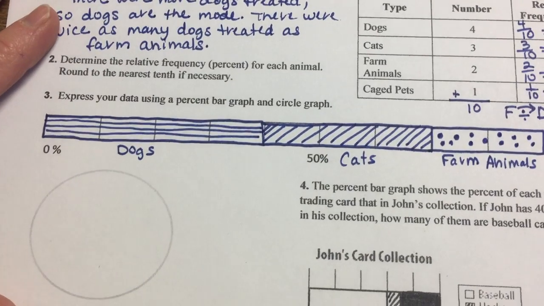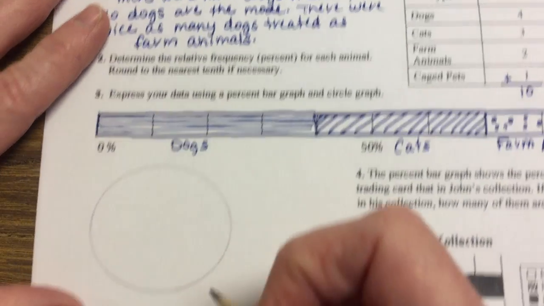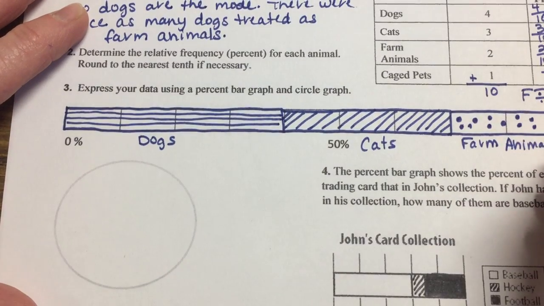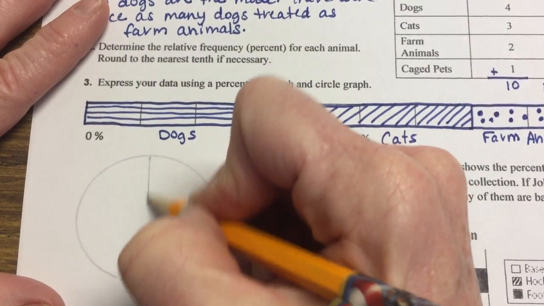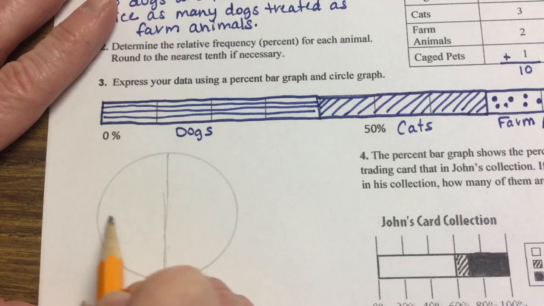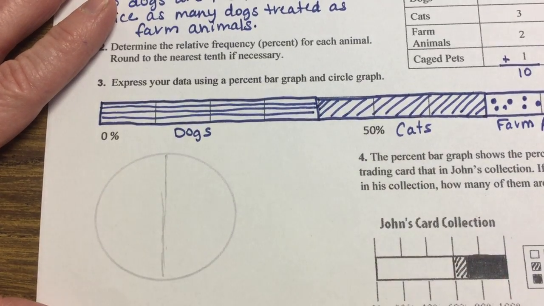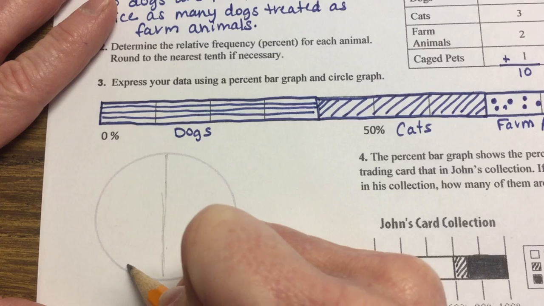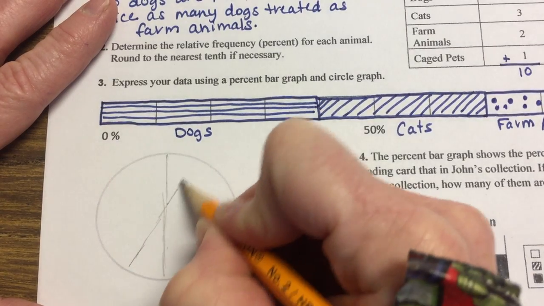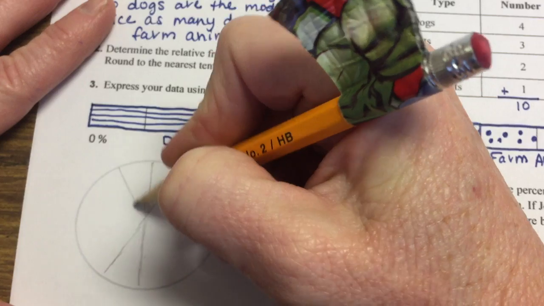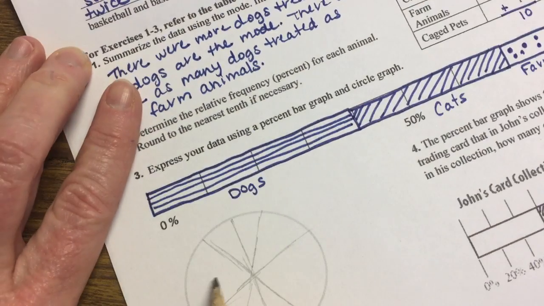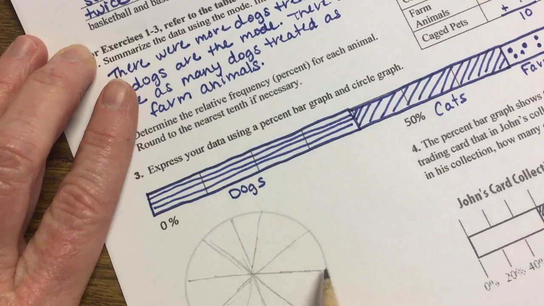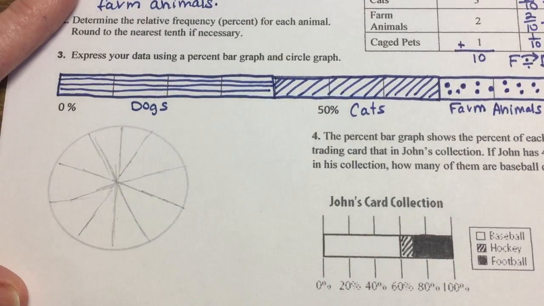All right. So if I were going to use the same information on this circle chart, because of the numbers I got, 40, 30, 20, and 10, it's easiest to start by dividing my circle into 10%, because then it's easy to figure out how much to use for each one. So 10%, I'm just going to have to guess. I'm going to try to divide my graph into 10 pieces. And you can see it's not exactly right, but it's pretty close.